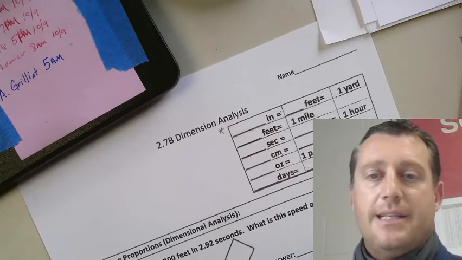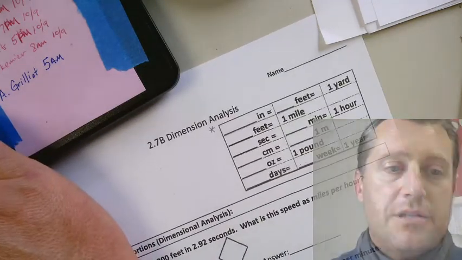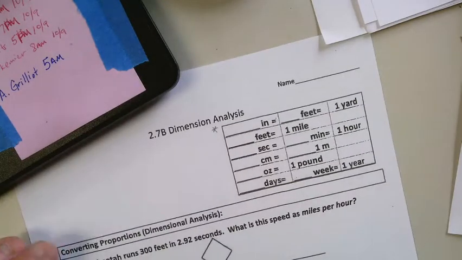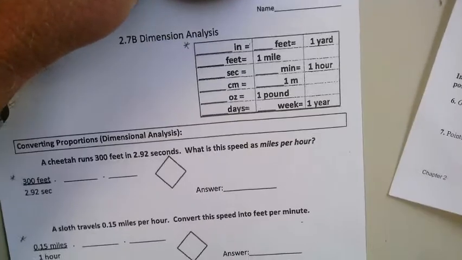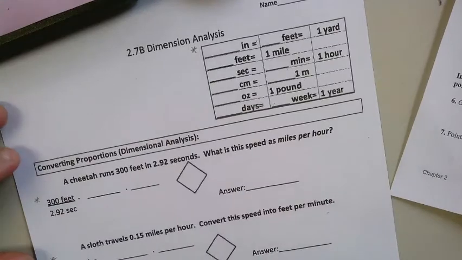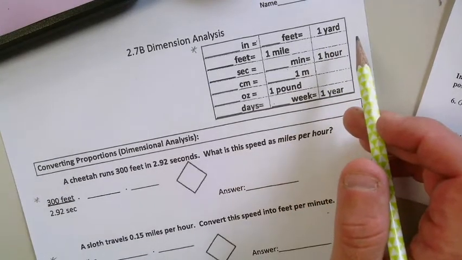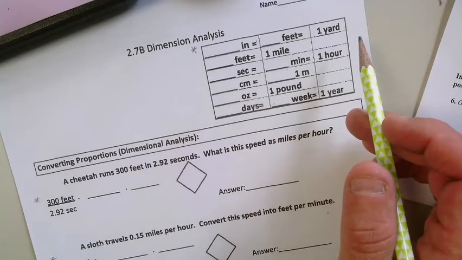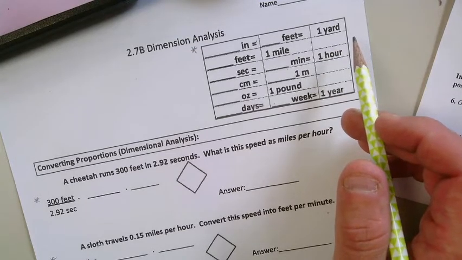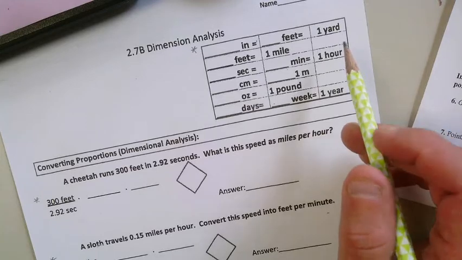You're going to use this also a ton in chemistry when you get to chemistry class, so just something to think about. So the first thing I see when I'm looking at dimensional analysis, I see this chart that we're going to reference a lot today, and so we want to fill this in. These conversions, some people struggle with, and I want to make sure that we understand these.